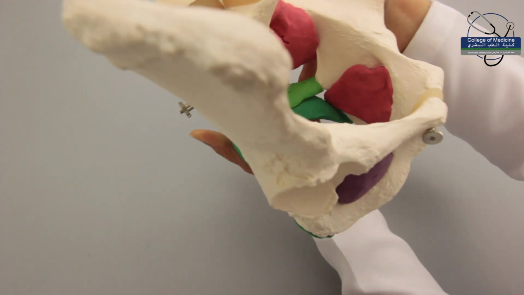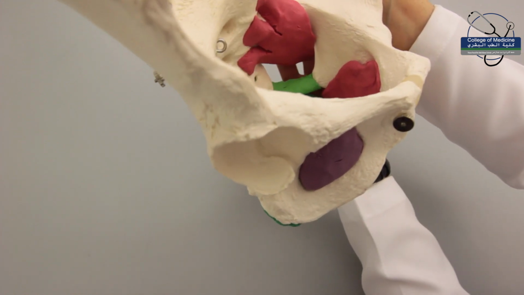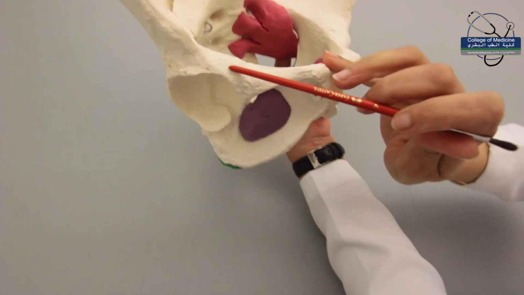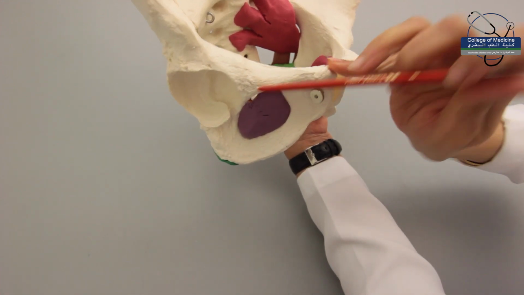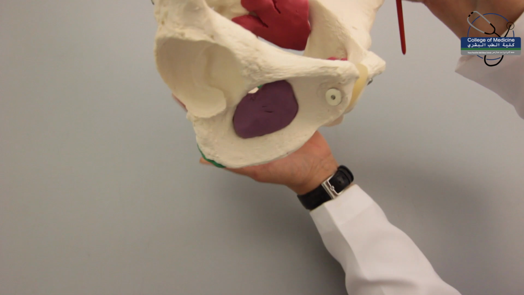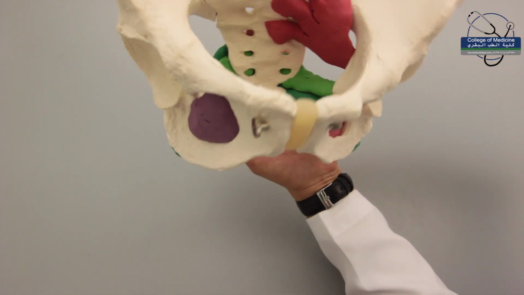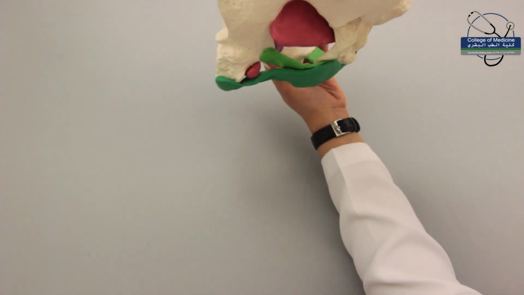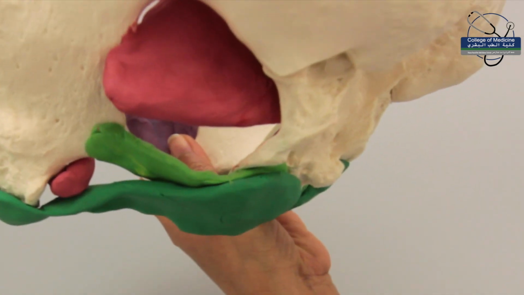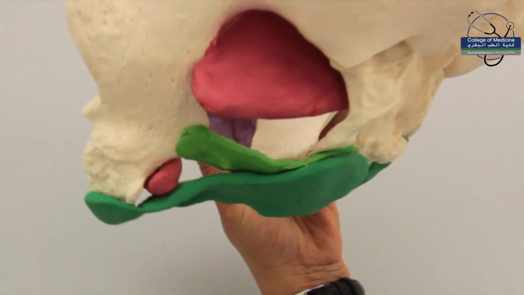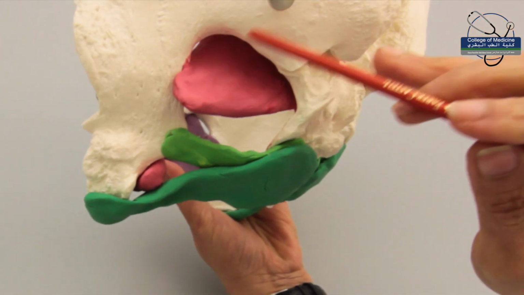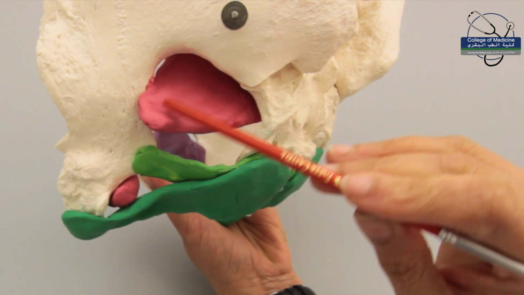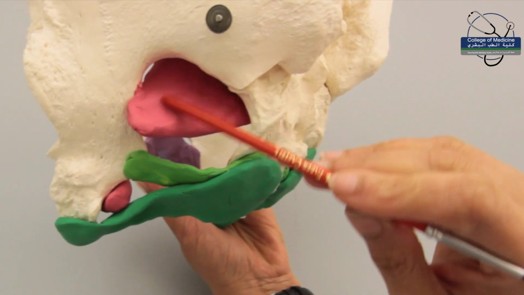Now we'll come to our openings, our doors. One door we have just discussed was the obturator canal. The other doors are 2, and if you look from behind or from the gluteal side, we can see the greater sciatic foramen, and it is allowing the passage of the tendon of the piriformis muscle.